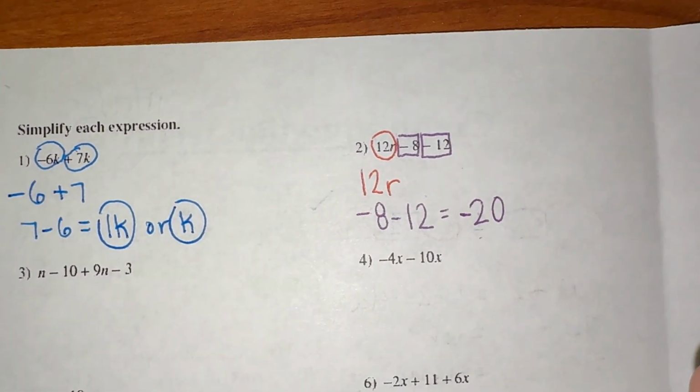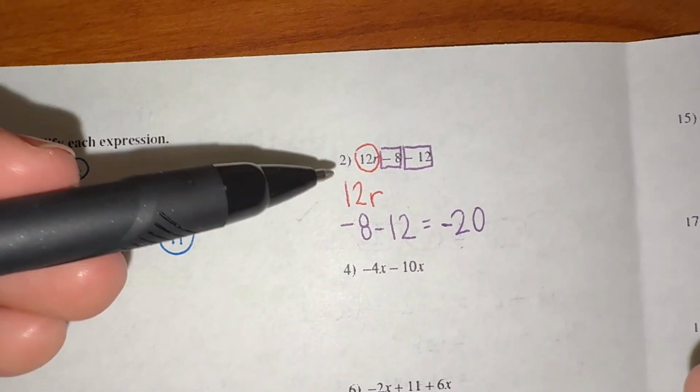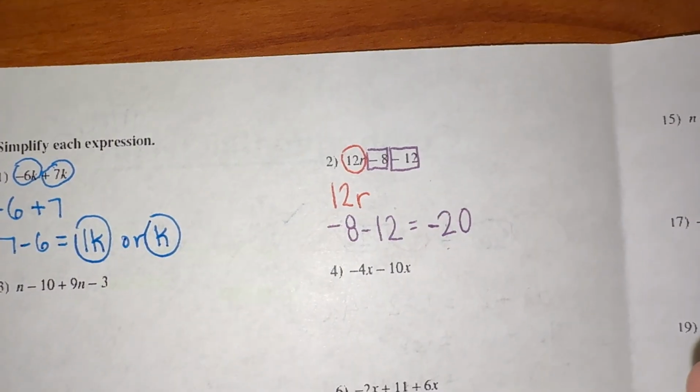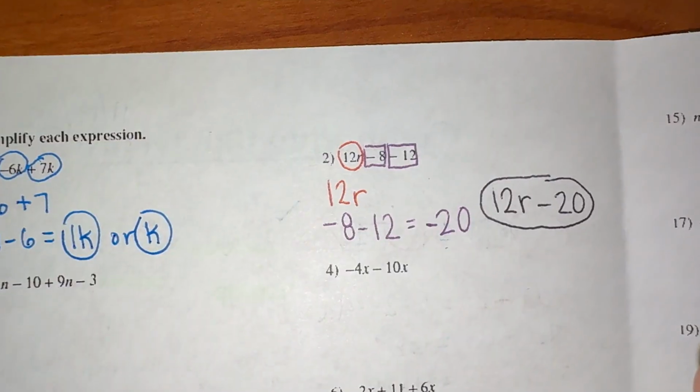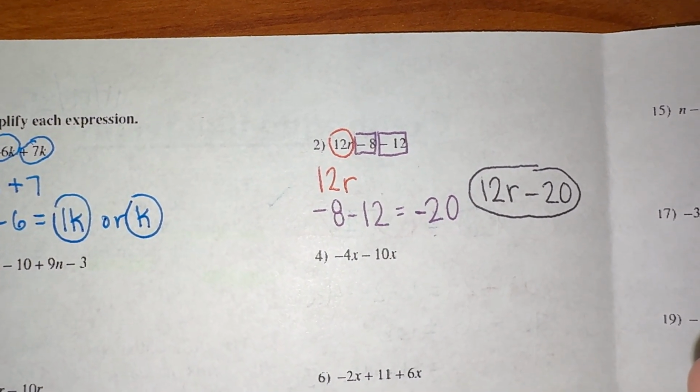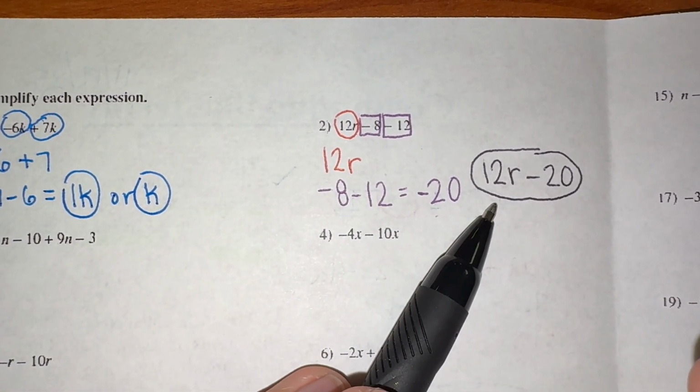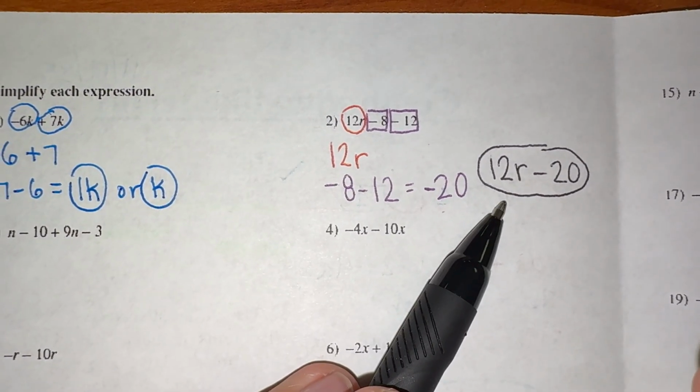Our answer is 20, and negative 20. And then our last step is to write those two numbers together in an expression. So 12r was our first term, minus our terms that we combined, negative 8 and negative 12, which is a negative 20. So this is our final expression once we combine those terms.